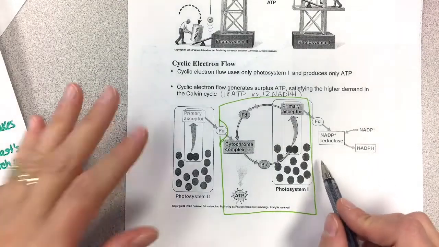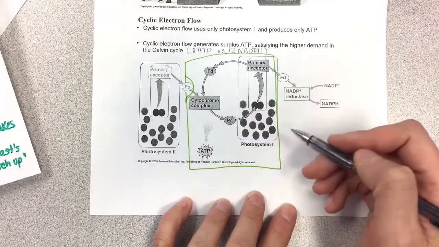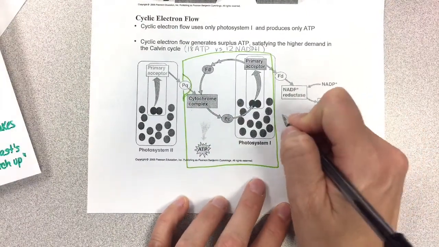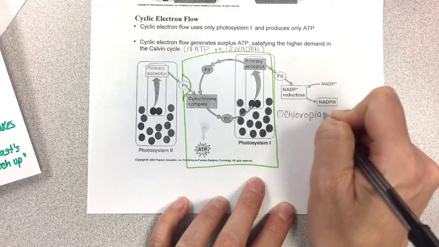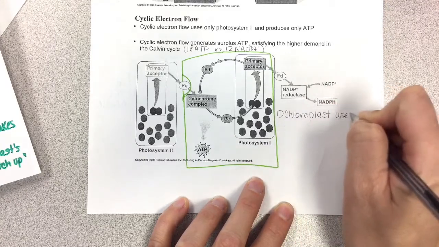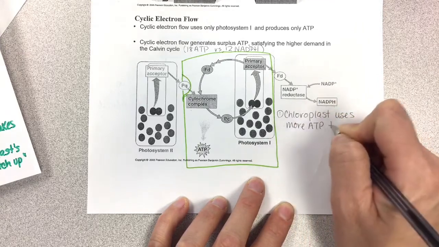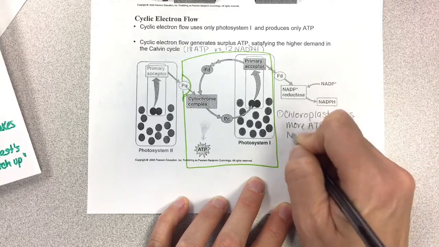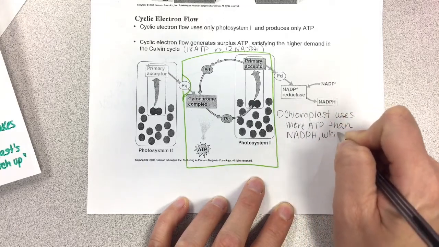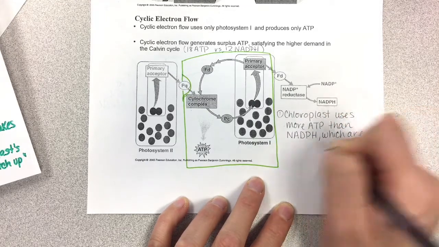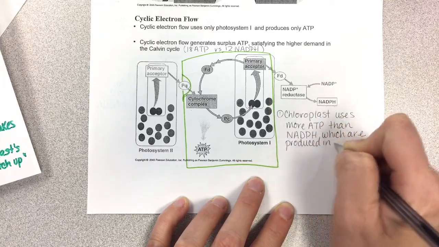So I'm going to go ahead and write a couple of things about this down here so that explains this picture. So the first one is the chloroplast uses more ATP than NADPH, which are produced in equal amounts.